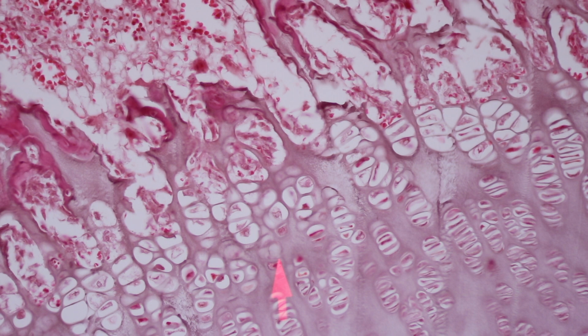The genes that we inherit from our parents determine how many cell divisions these chondrocytes will undergo, and will determine whether somebody is tall or has my height. Unfortunately, I'm only 6'5", and I'm not 7'2". So it's the genes that we inherit that play a very important role.